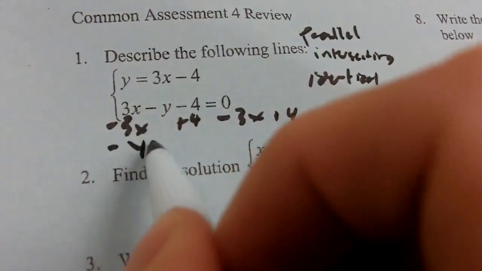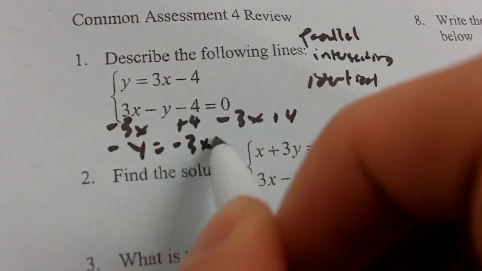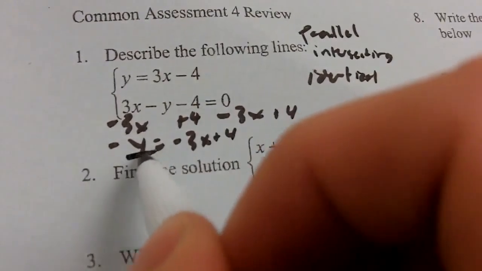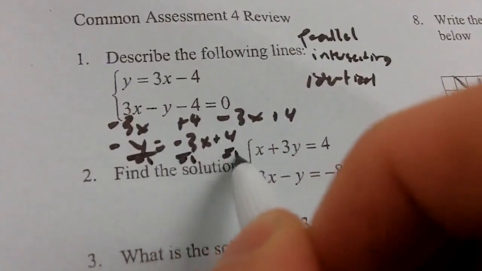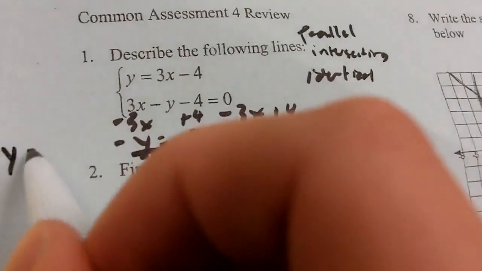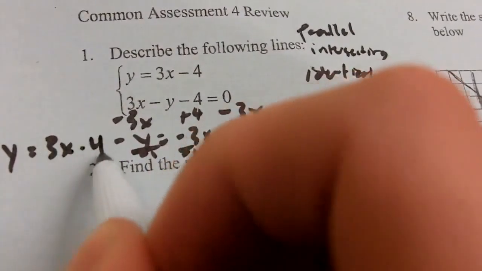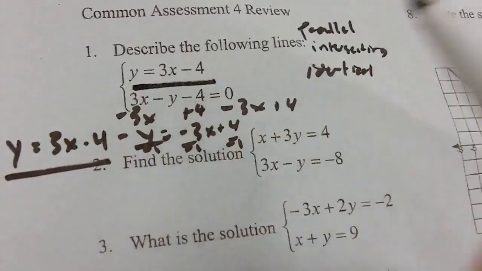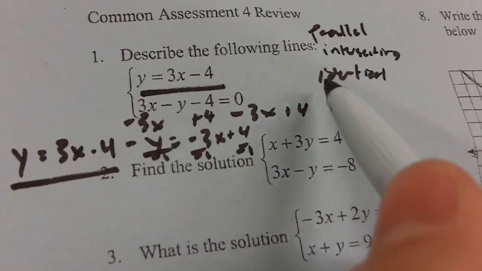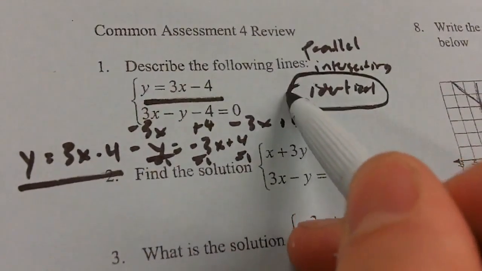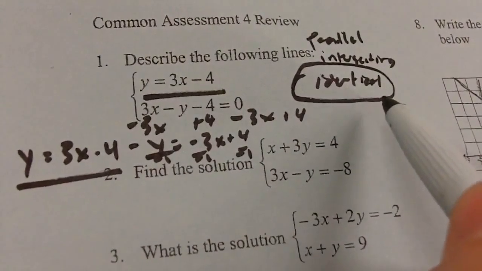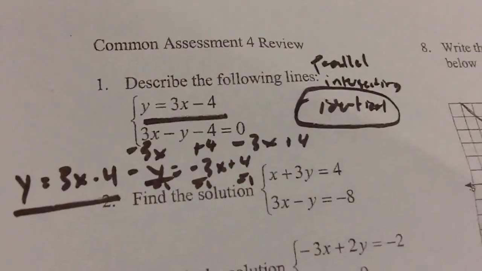That gives me negative y equals negative 3x plus 4. Divide by negative 1. And this gives you y equals 3x minus 4. That's the line, that's the line. Those two lines are identical, which means that they intersect infinitely many times, but they're identical.